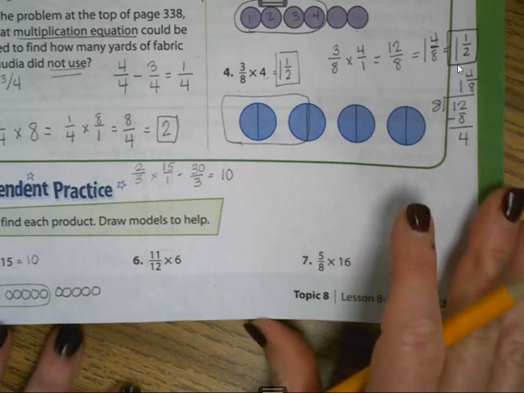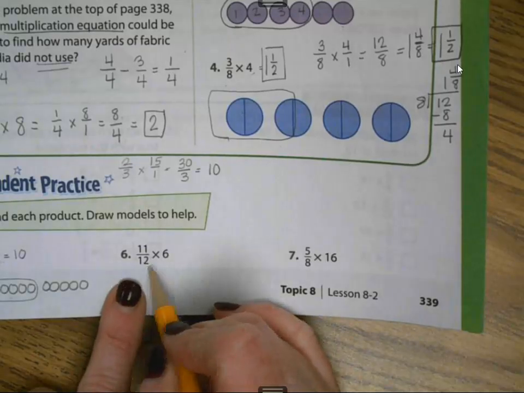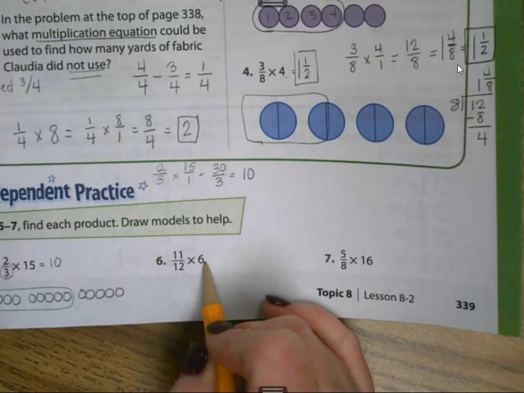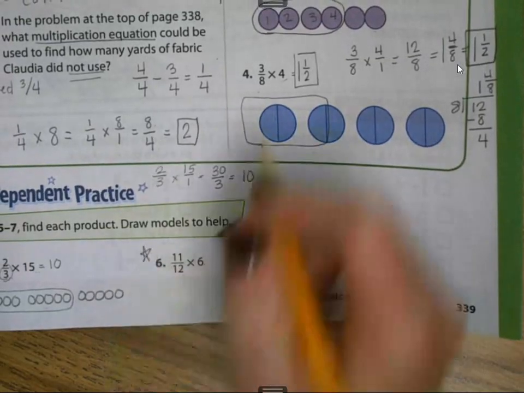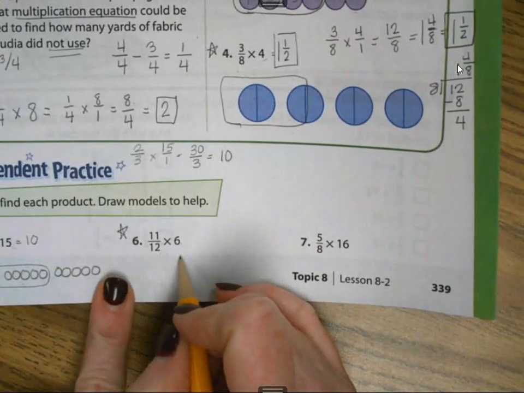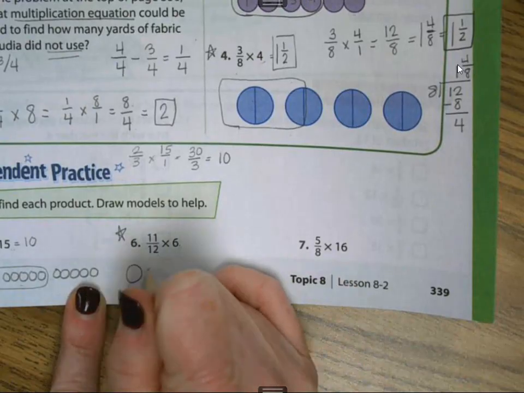All right, let's do another one. Now this one's a little different because the denominator is greater than the whole number. So that tells me this one right here is going to be more like number 4. All right, and the way that I knew how to draw this is I know that I have 6 of something. So let's just use 6 circles.